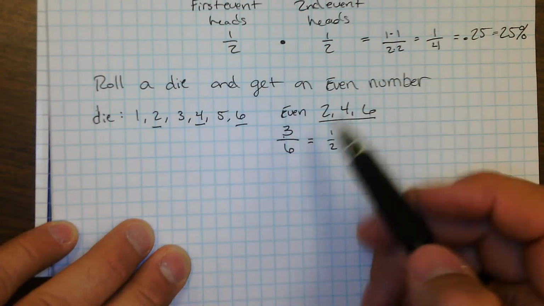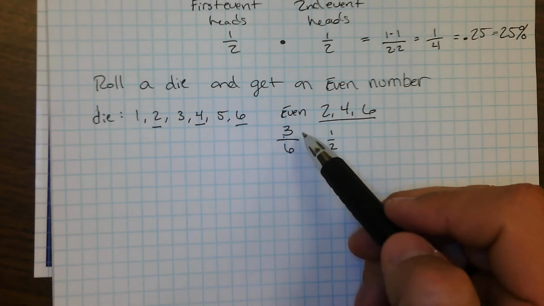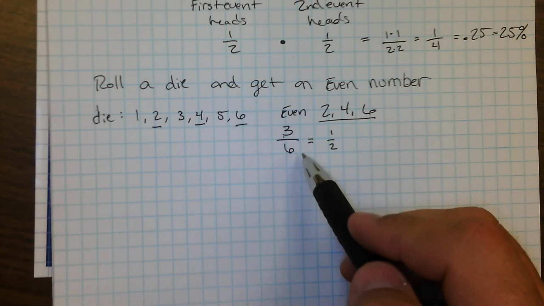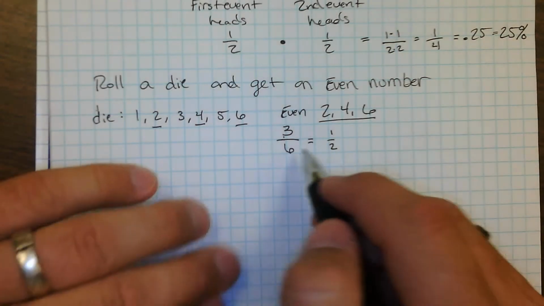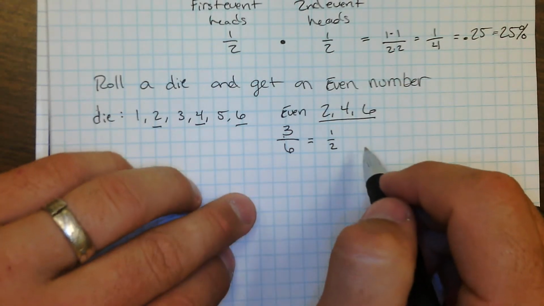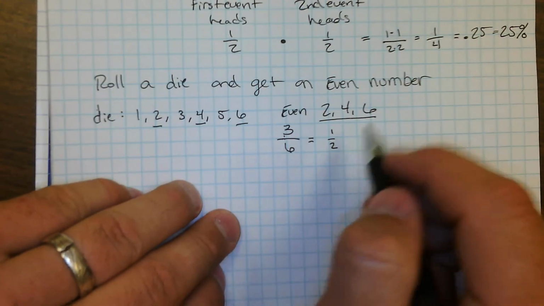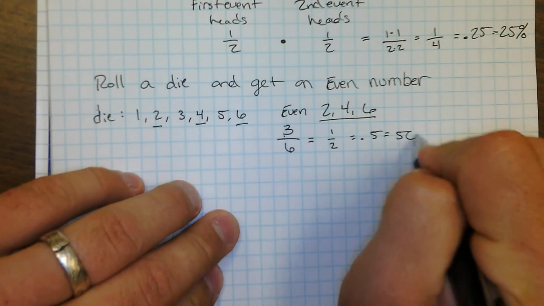So, we have 3 possible outcomes to get an even number out of 6 total outcomes available. Okay? Whenever I reduce this down, it reduces down to 1/2, so I should roll an even number half the time, or 50% of the time.